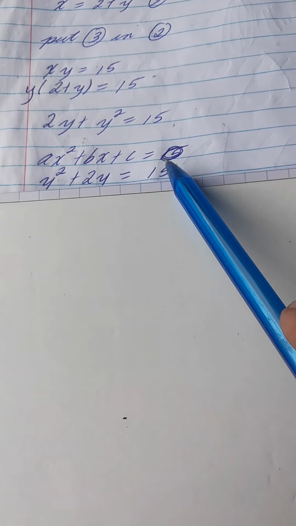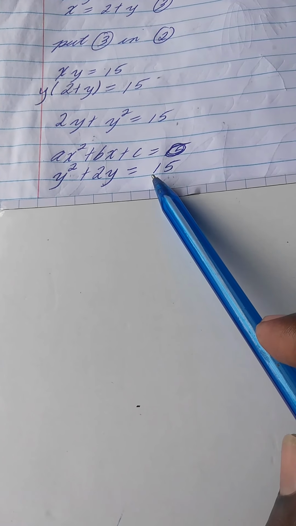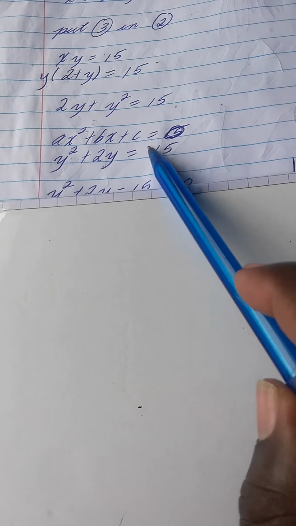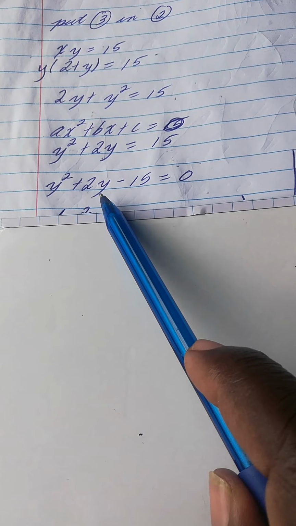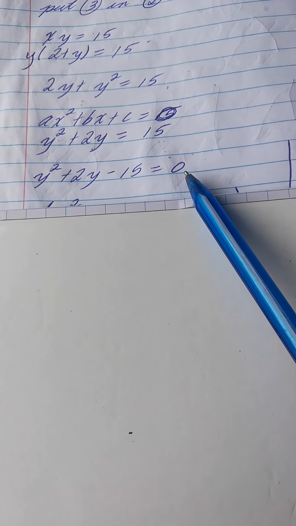To get it to come over, it had to move from here with its positive and become negative. It's positive here, when I transpose it over, it becomes negative. So we have y squared plus 2y minus 15 is equal to 0.